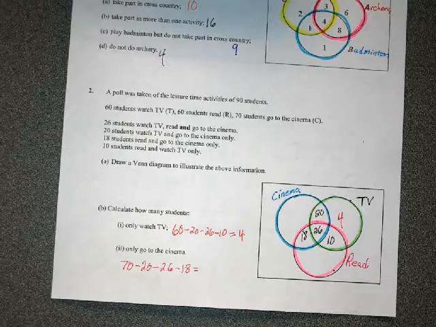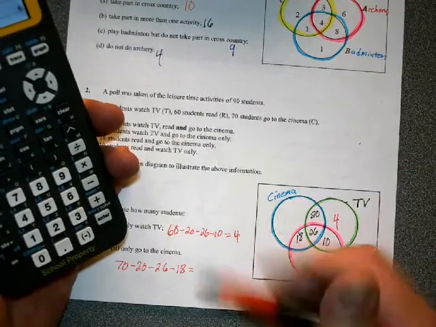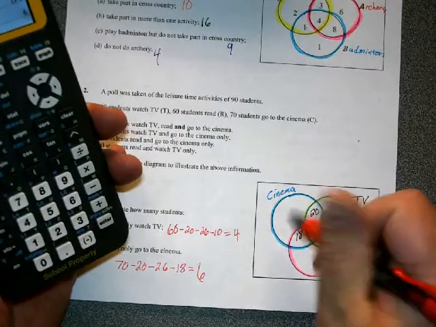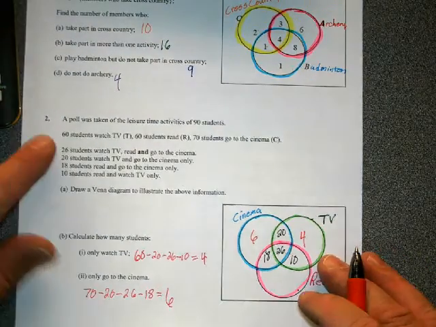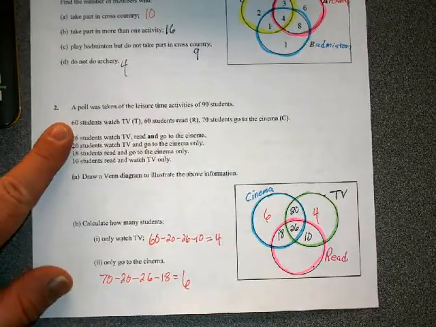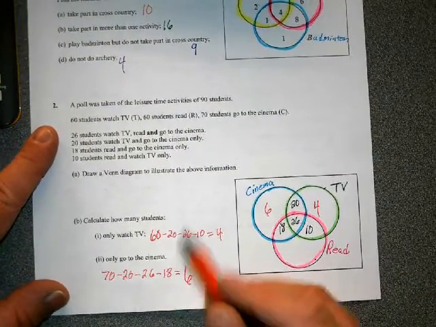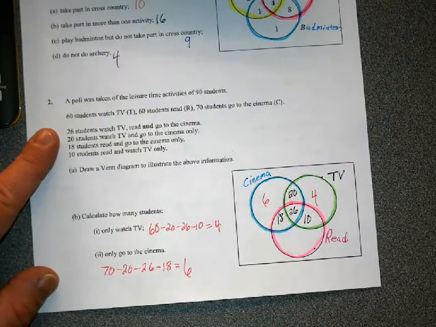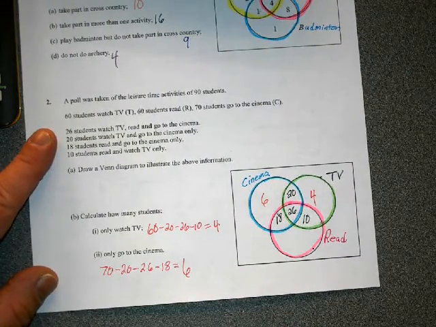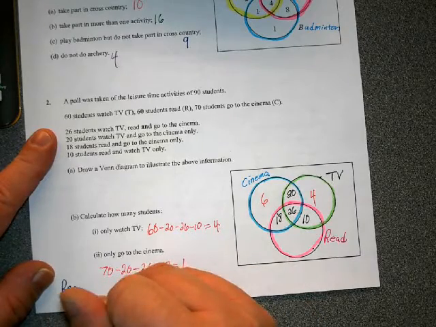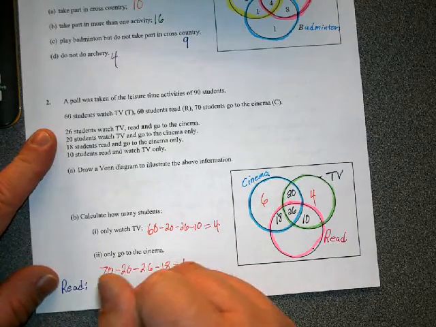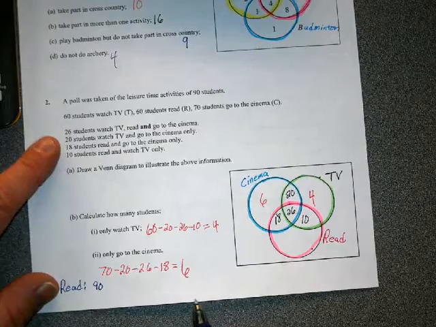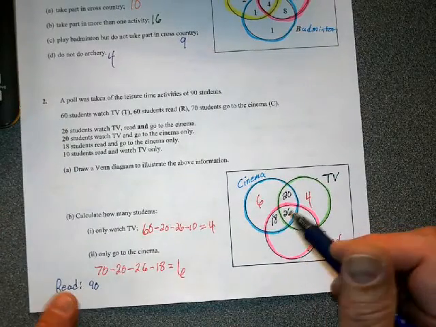Might as well do the other one. We got 90 students total, right? We could easily do read. We should be able to just subtract the 6 and the 4, right? No, that's not going to work.